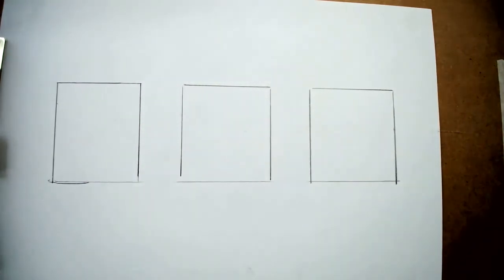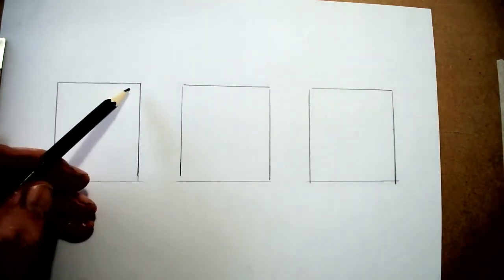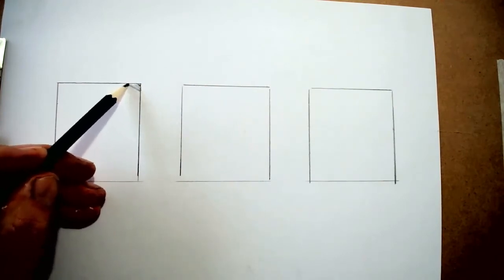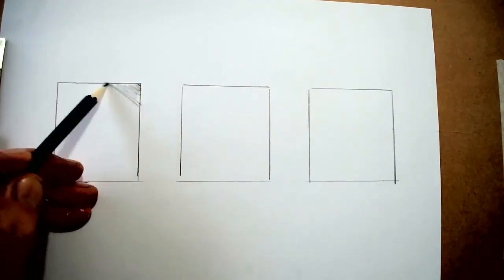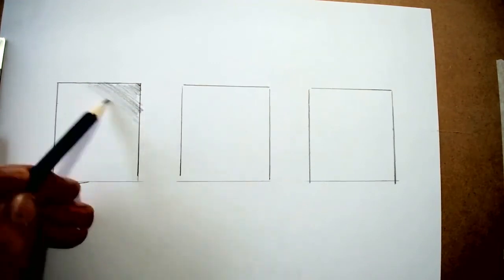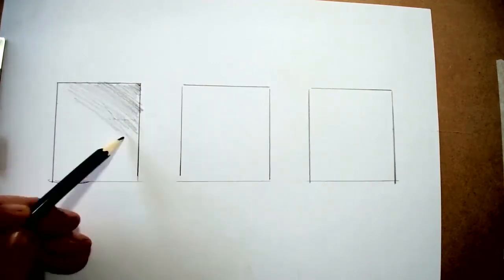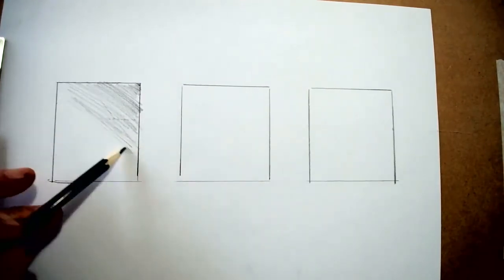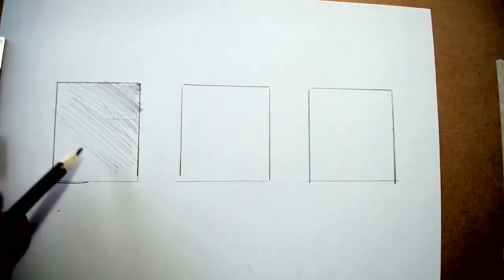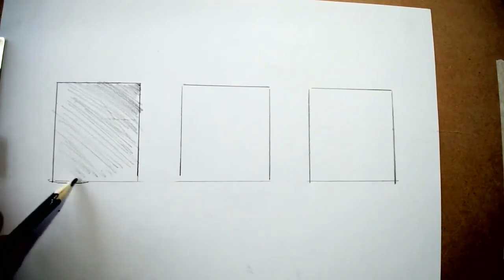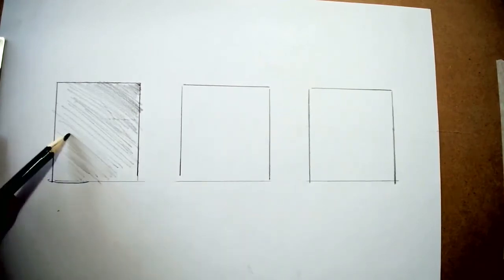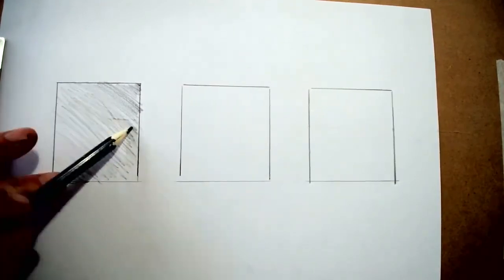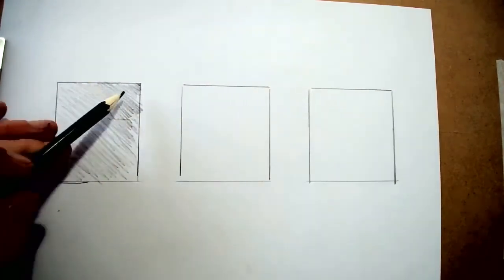But if I take the first one and simply shade it from top corner to bottom, I'm just going to bring that down until it's quite light here at the bottom. And as I get to the top right side, I'm beginning to intensify this.